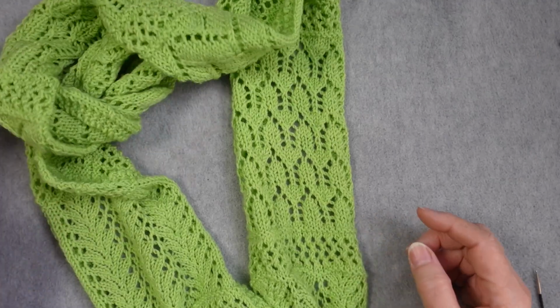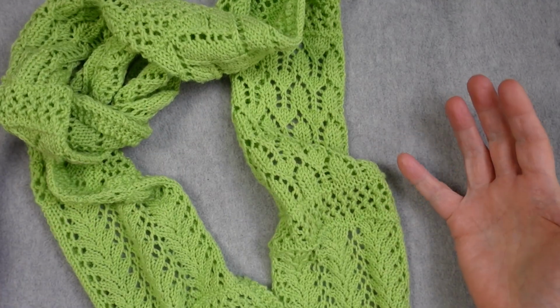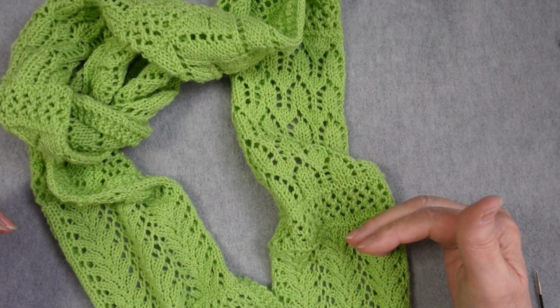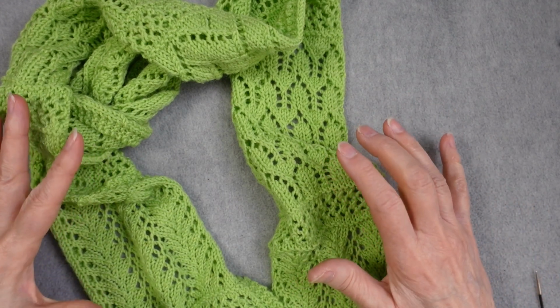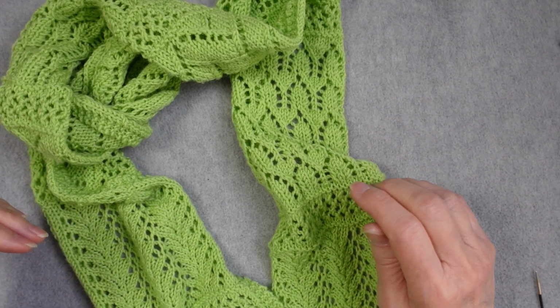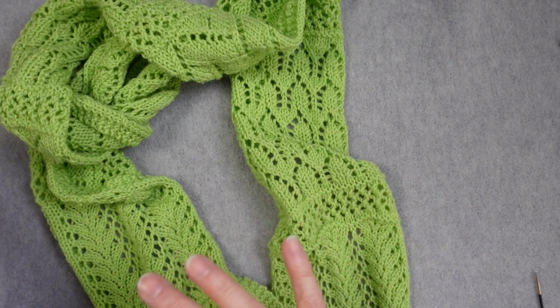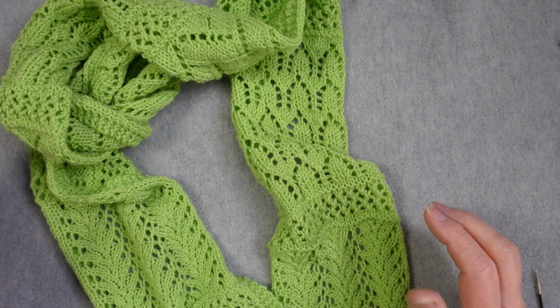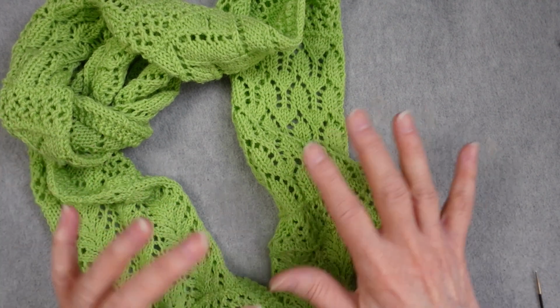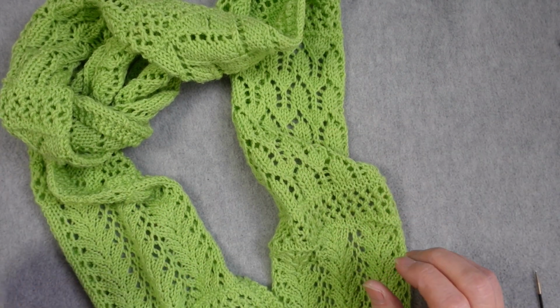What I have here is a scarf. It's a lace sampler scarf, so there are a lot of different lace patterns here. And I wanted to use this as an example because I think lace might be the trickiest of the different types of stitch patterns to try to identify the direction of the knitting. So I'm going to go through these different stitch patterns and we can look at them.